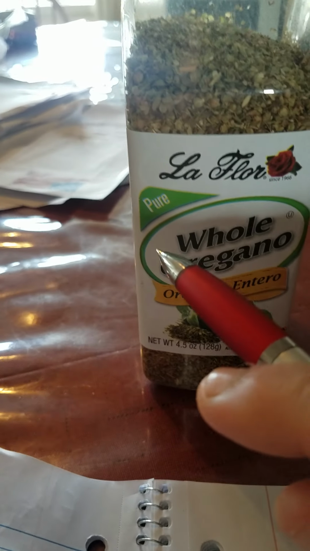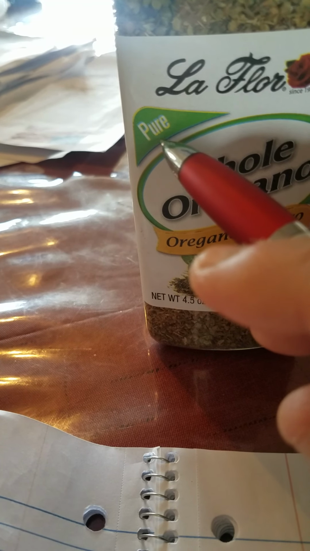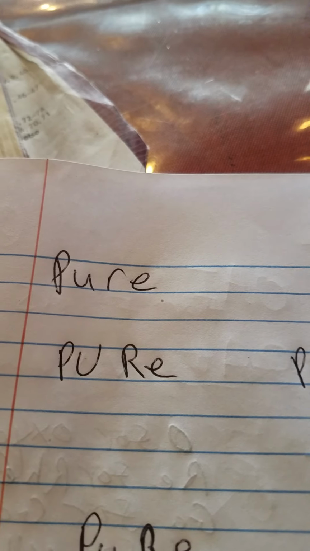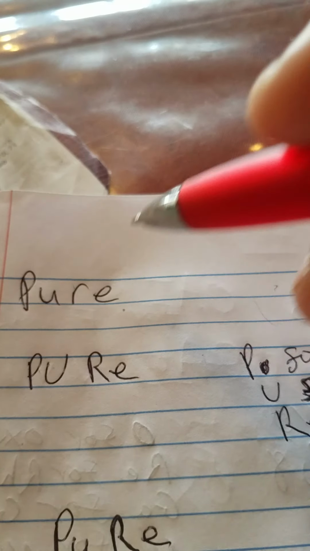Okay. Now, we also have here the word pure, P-U-R-E. That too can be used. Let me see if I can change this page. Capital P-U-R-E for pure. Now, capital P is for phosphorus. Excuse me, I said sulfur, my mistake. Capital P is for phosphorus, and U is for uranium, and of course the RE is for rhenium.